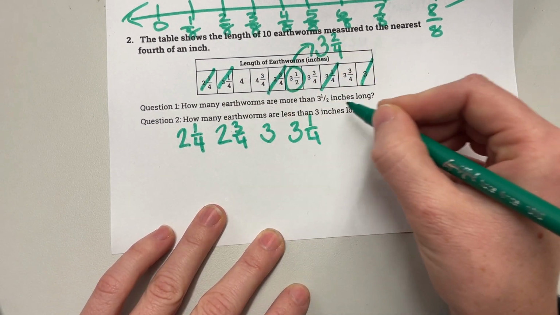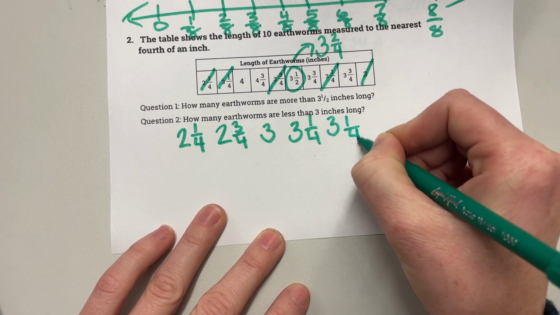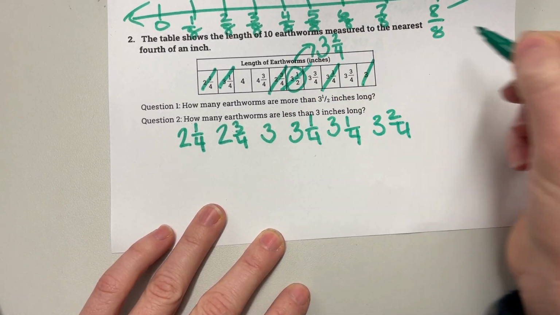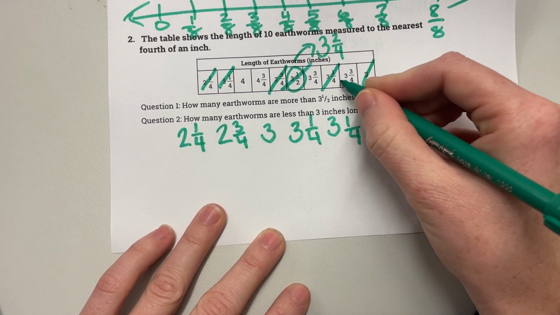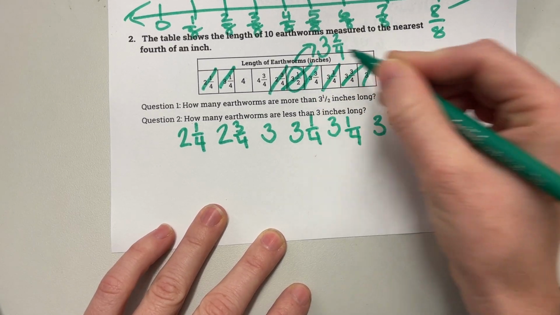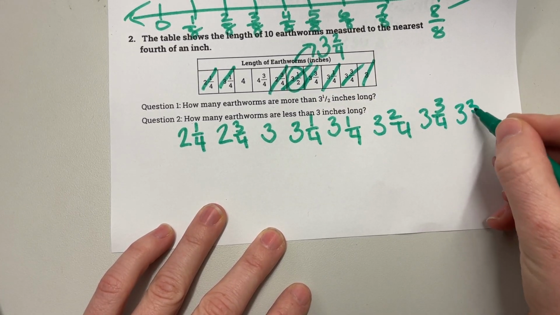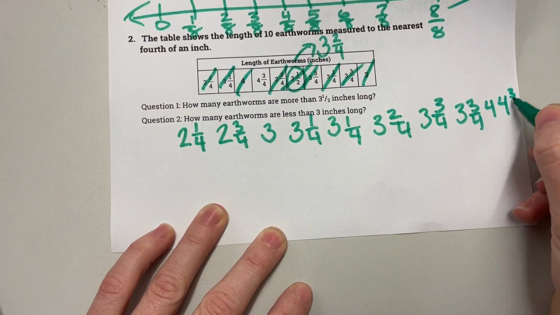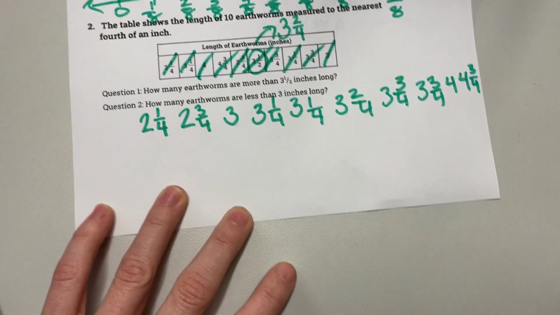Oh, I see another 3 and 1/4. Oh, I see a 3 and 2/4. I see a 3 and 3/4. Another 3 and 3/4. I see a 4. And then a 4 and 3/4. So now I have them in order.